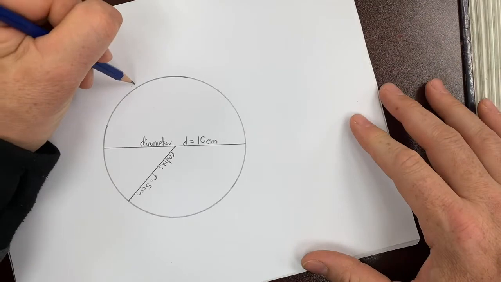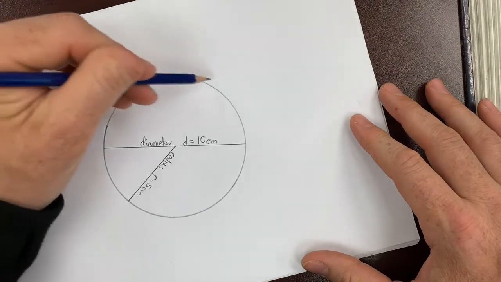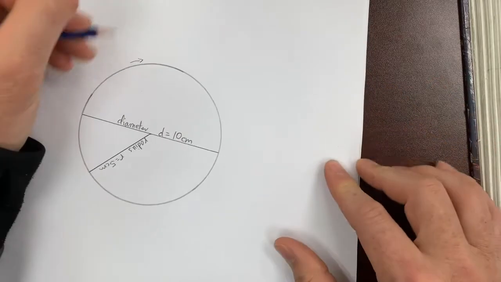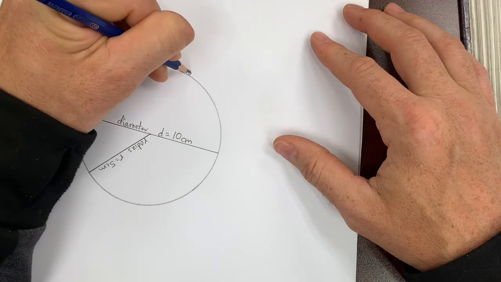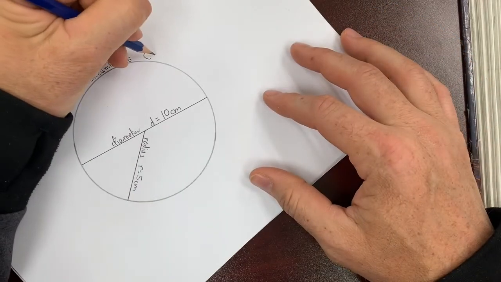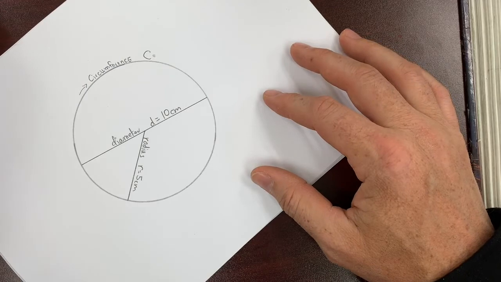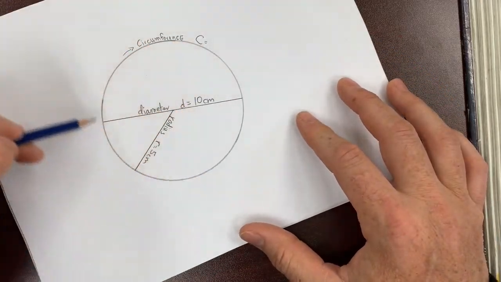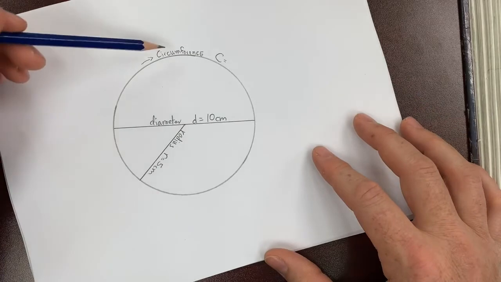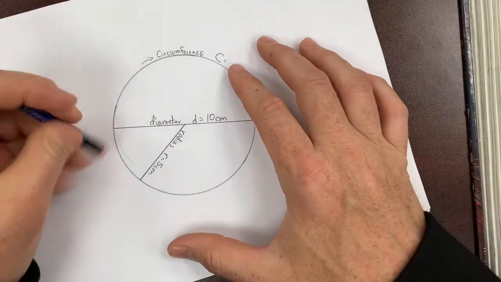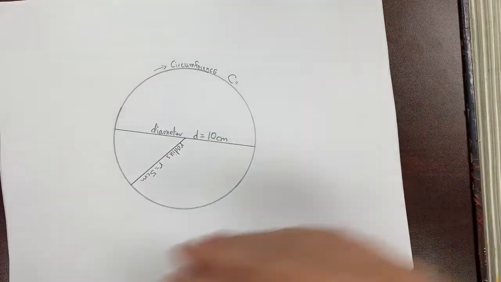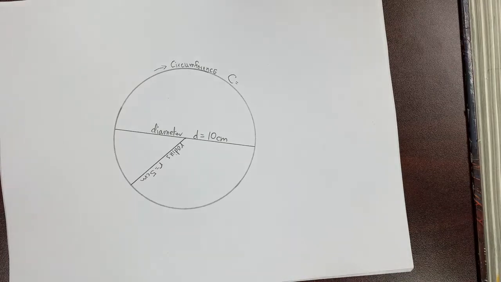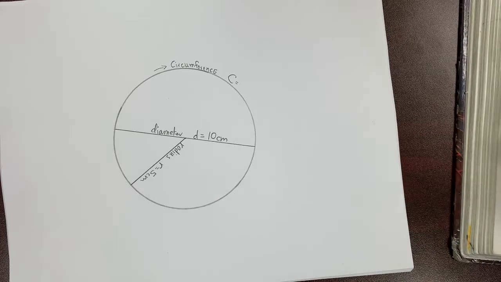Another measurement we're worried about in grade 7 is the distance around the outside edge of the circle. This is called the circumference. On this we use an uppercase C. So calculating that distance is what we're going to talk about now. The relationship between this outside distance and the diameter is what's important. If we were in class, we'd have a bunch of activities figuring these things out. Unfortunately, we're doing this online, so we're just going to talk about what the circumference is.